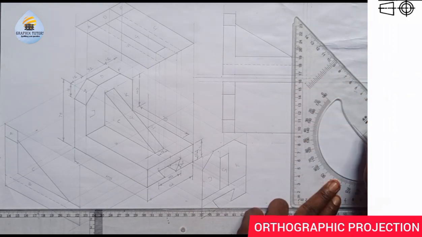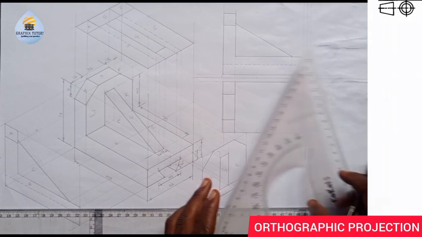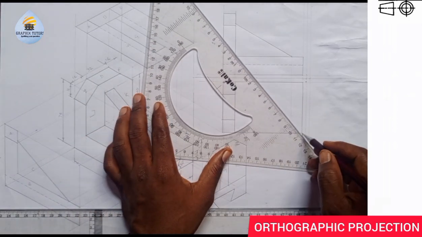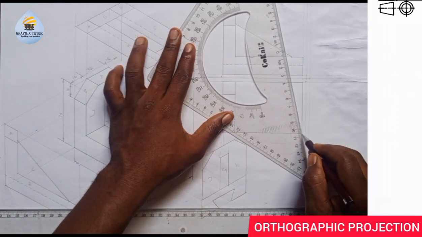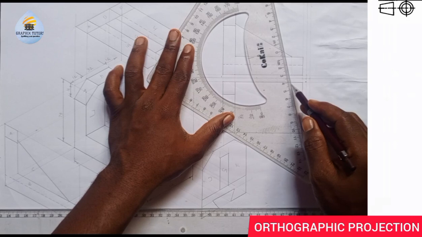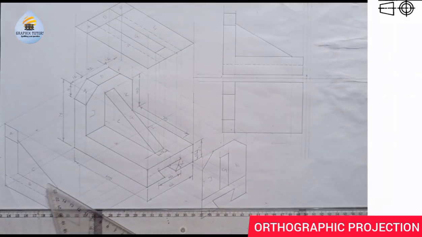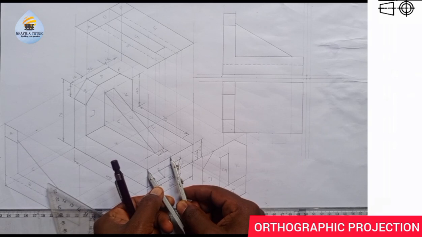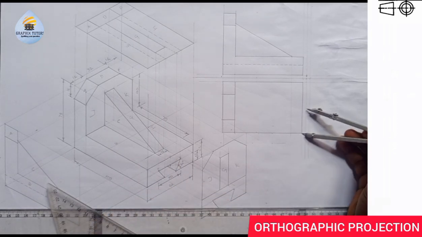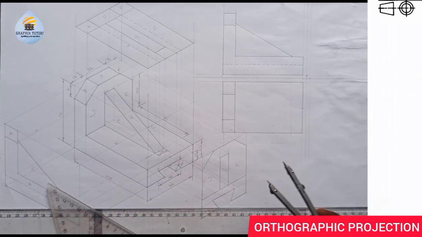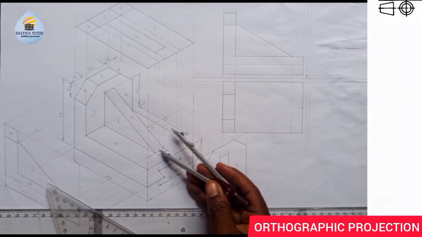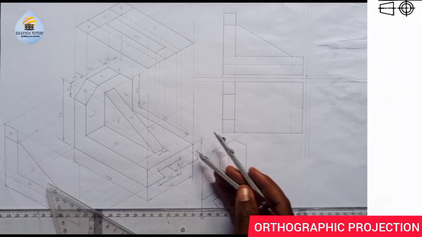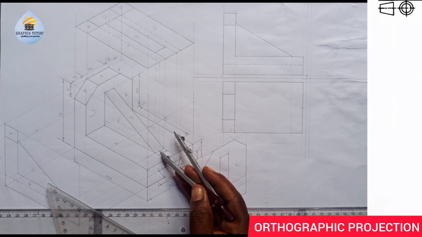We know the center already, but if I can't get the center, I'll just join the diagonals. Or better still, you just measure the center of it. From here to here, half of 64 is 32, right? So I'll come to this point, the center here. Since the thickness is 12, I'm going to measure half of it also, 6.